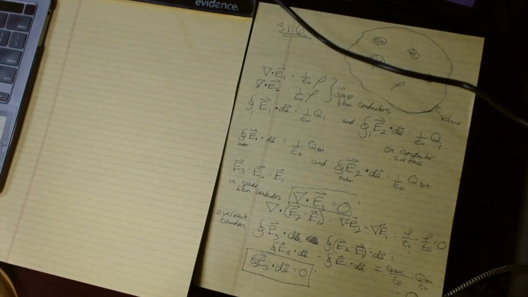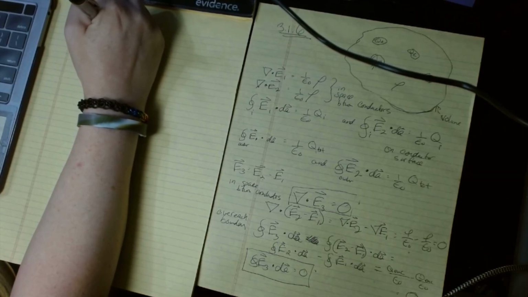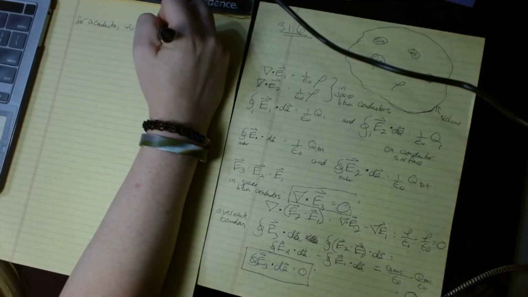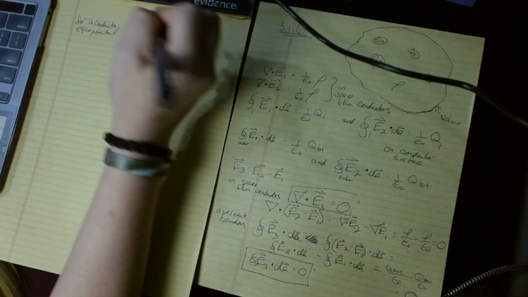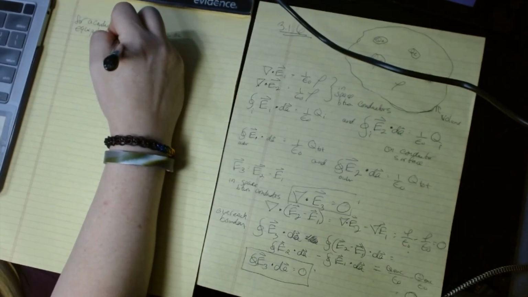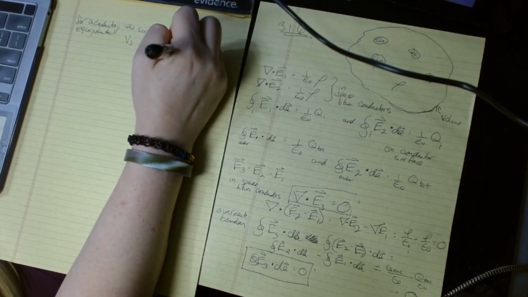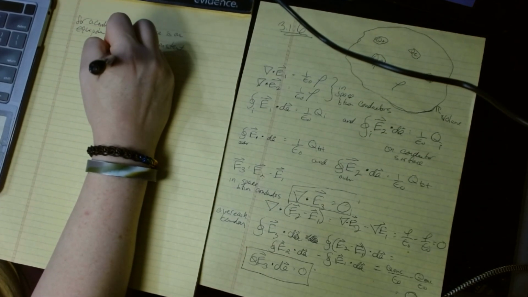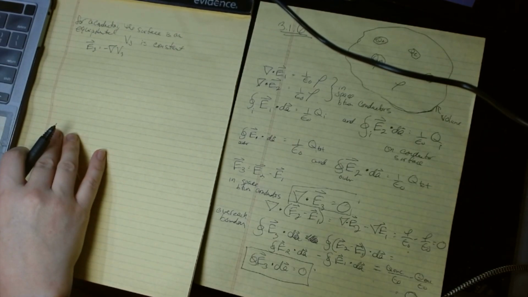So we don't know how the charges are distributed, but we do know for a conductor, the surface is an equipotential. So V3 is constant, and this is the potential of this electric field that is the difference of the two electric fields. Okay.